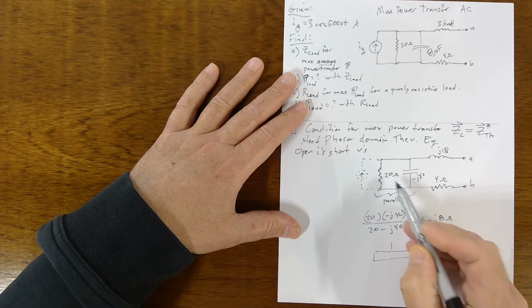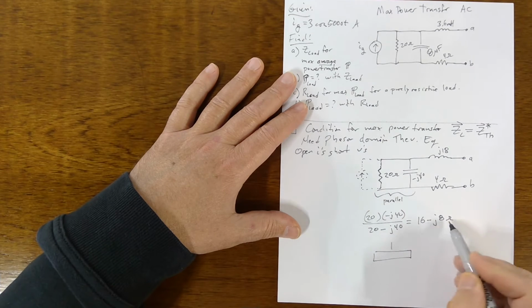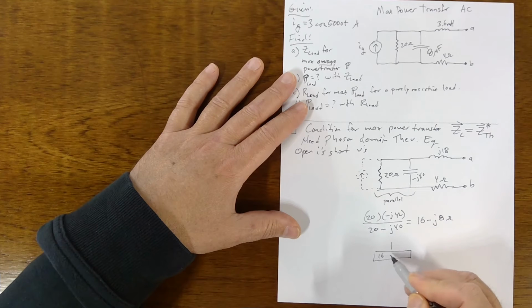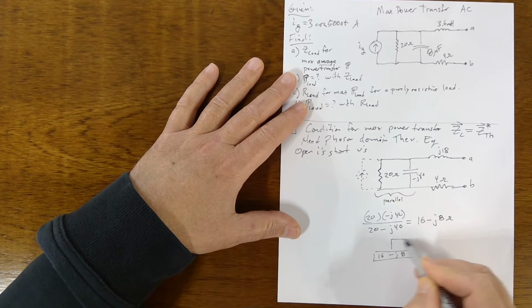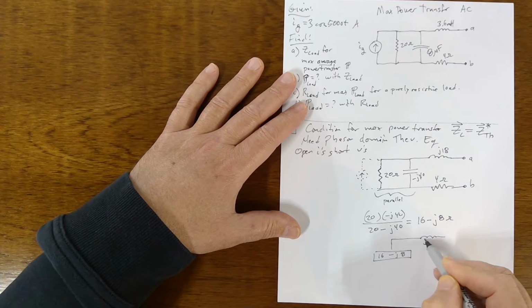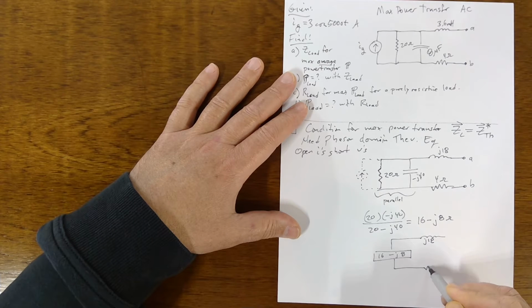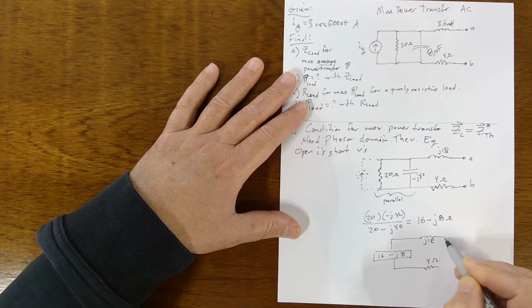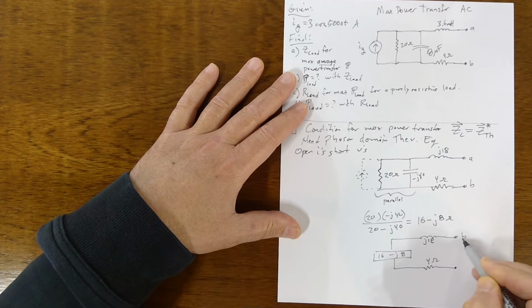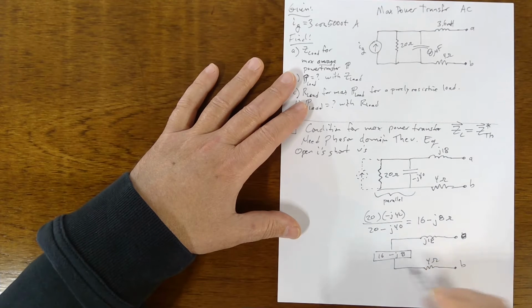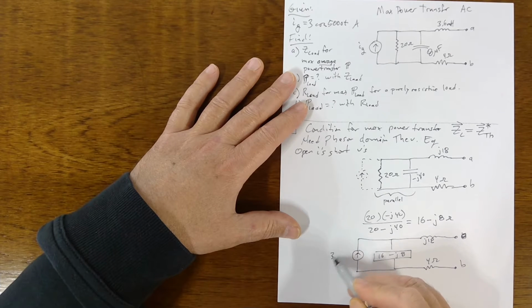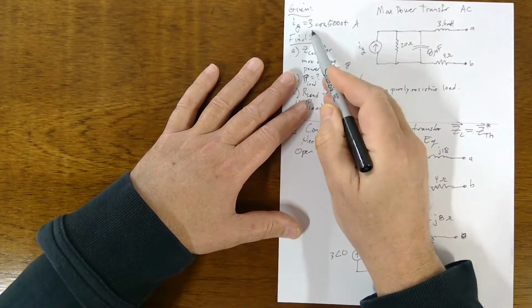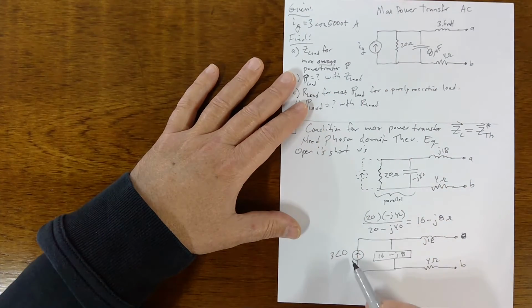We'll put this 20 and the minus j40, which we calculated the parallel equivalent of, in this little box here, and then leave the j18 and the 4 hanging out over here between nodes A and B. And see, if we put this 3 angle 0, which is now the phasor for this time domain current signal, back in here.